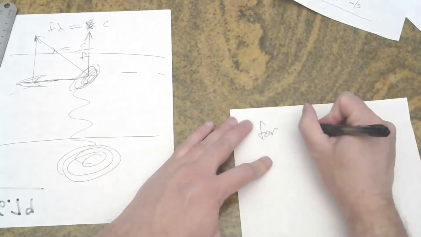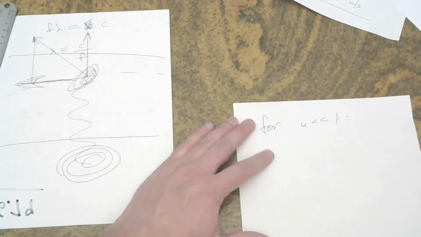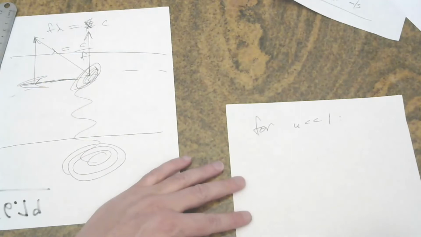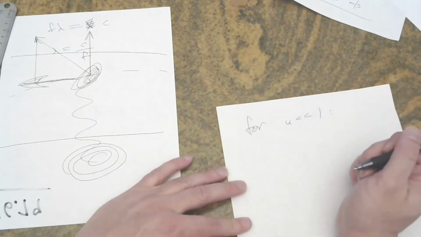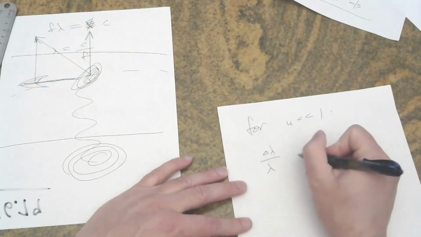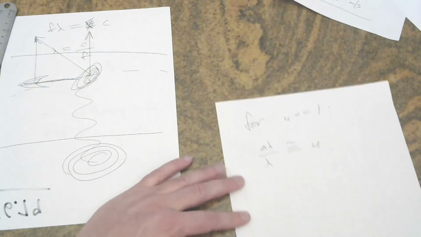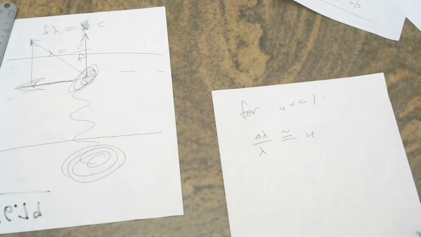As long as the relative speed you're talking about is much less than 1, relative to the speed of light, but also its relative motion, as long as your light speed is much less than 1, you can set the fractional change in wavelength approximately equal to the light speed. So I've switched back to delta notation instead of d lambda. Same thing. It's got to be a small change in wavelength.